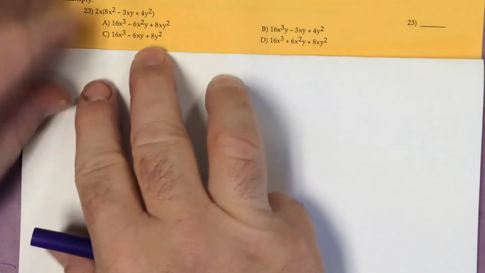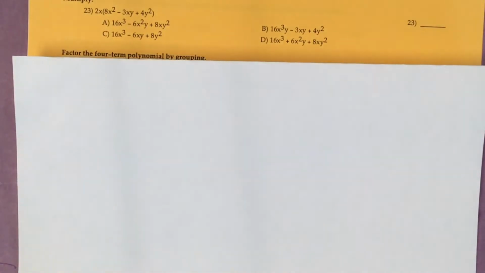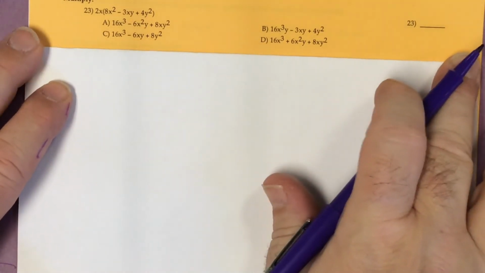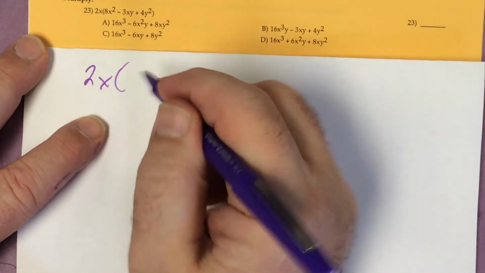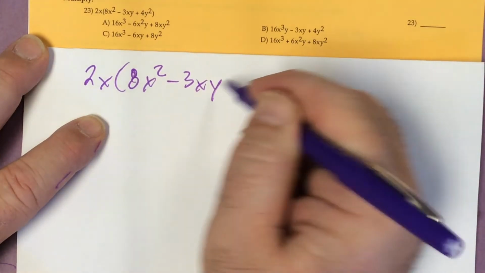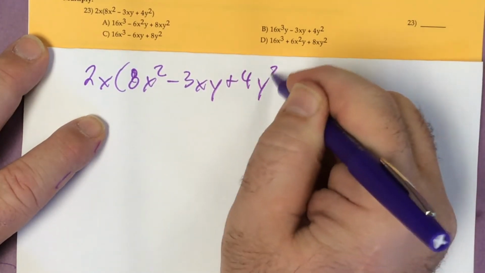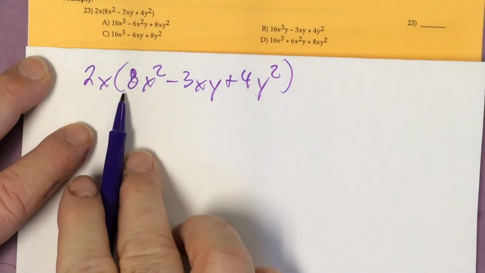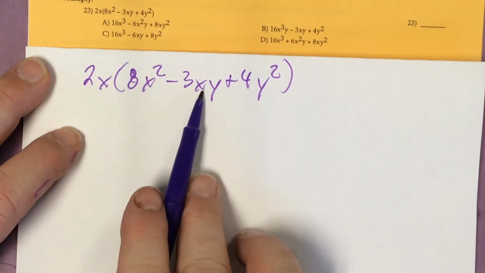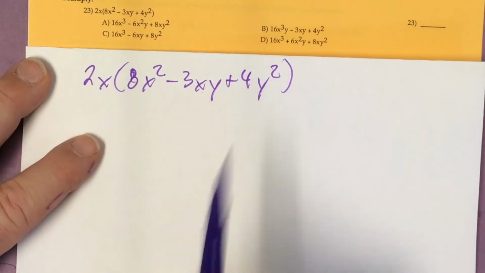And we have the final question here. We're going to be looking at distribution of a monomial through a polynomial. So this is the kind of work that we talked about in chapter 3. So when I multiply 2x times 8x squared minus 3xy plus 4y squared, all we're going to do is multiply the numbers by 2, and anything that has an x, we add 1 to it. This doesn't have an x, it's just going to get 1.